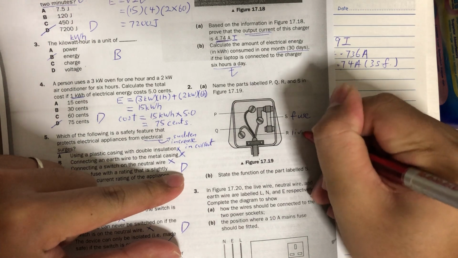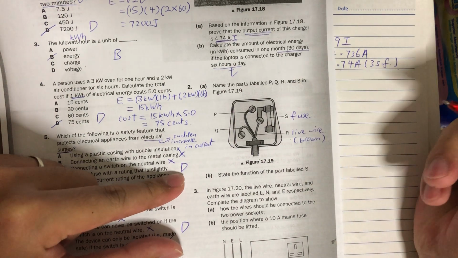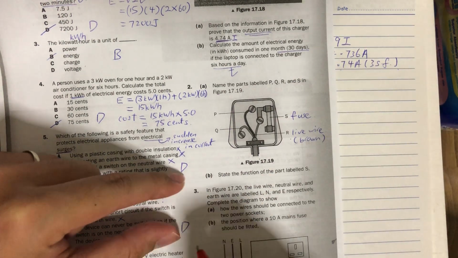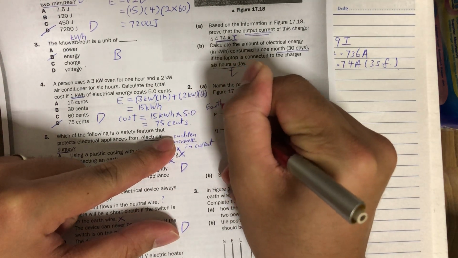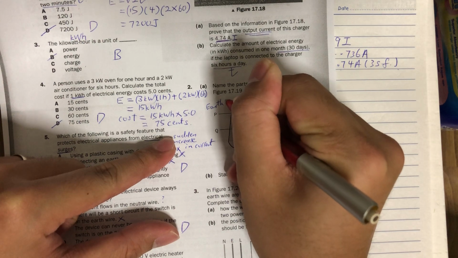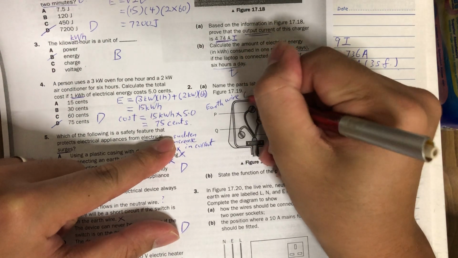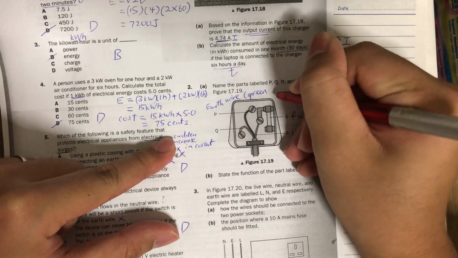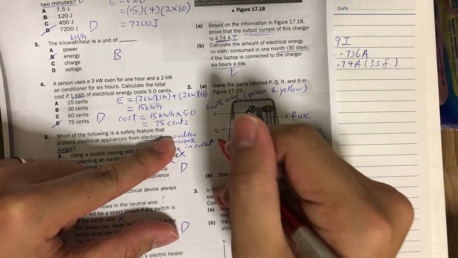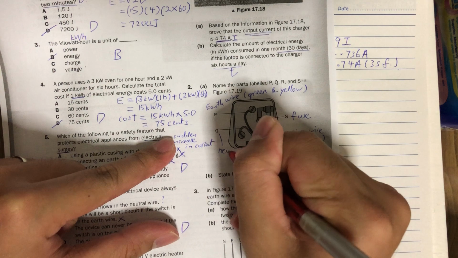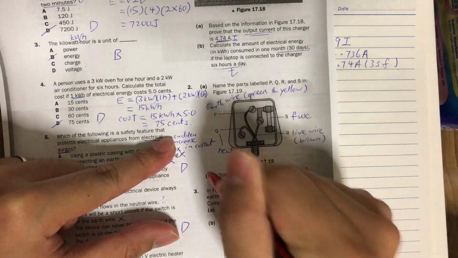R is our live wire, which should be brown in color. In this case, because I use a photocopied version of the textbook page itself, you won't be able to see the color, but I think you are able to see the color in your book. Earth wire, which is green and yellow, for the wire P. And Q should be our neutral wire. Neutral wire is blue.